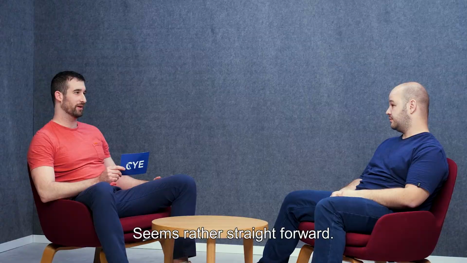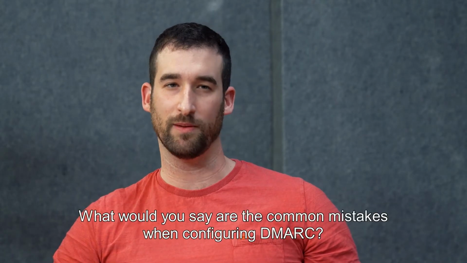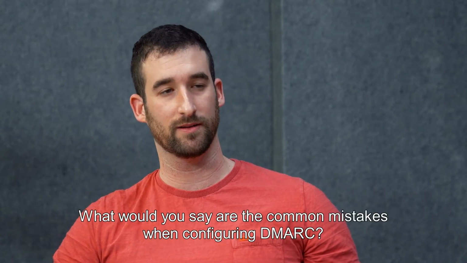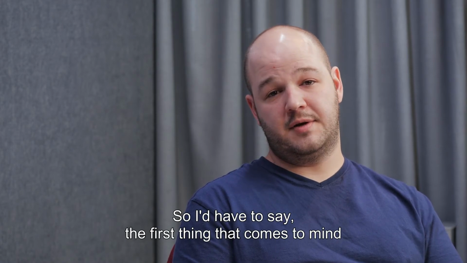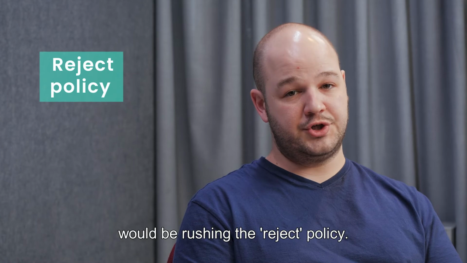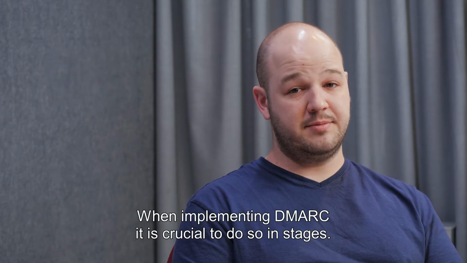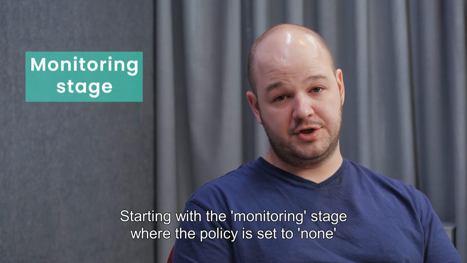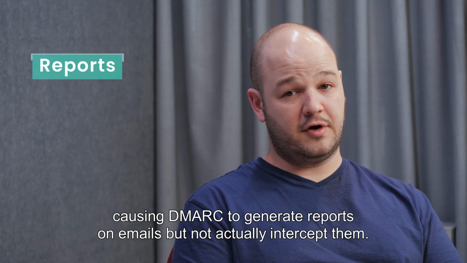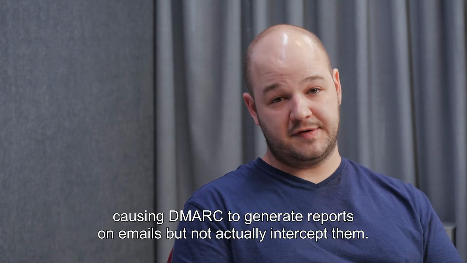Seems rather straightforward. What would you say are the most common mistakes when configuring DMARC? So I'd have to say the first thing that comes to mind would be rushing the reject policy. When implementing DMARC, it is crucial to do so in stages, starting with the monitoring stage, where the policy is set to none, causing DMARC to generate reports on emails but not actually intercept them.